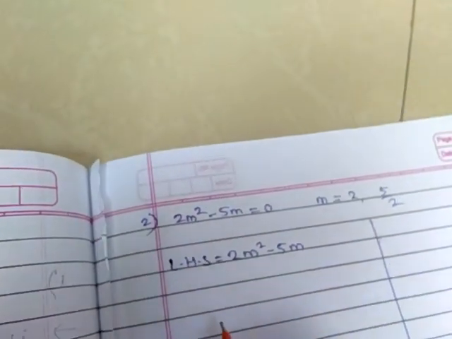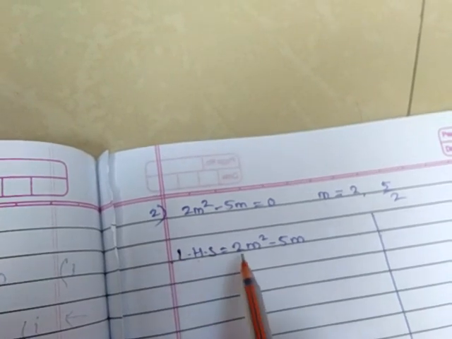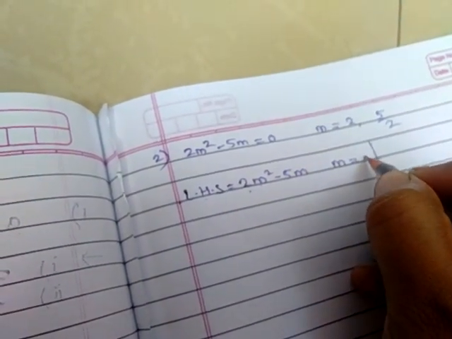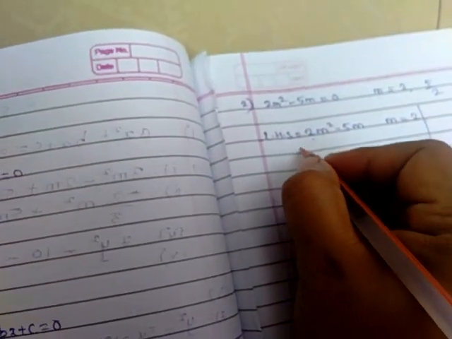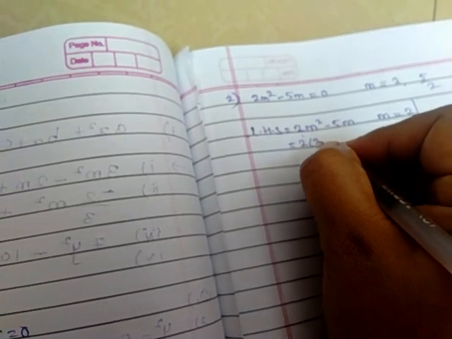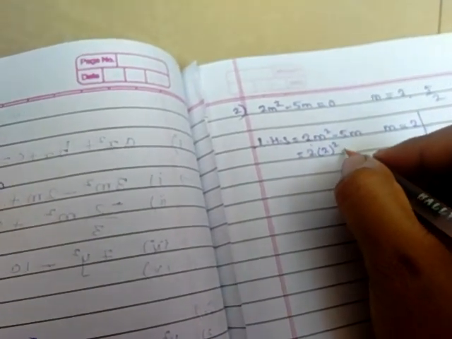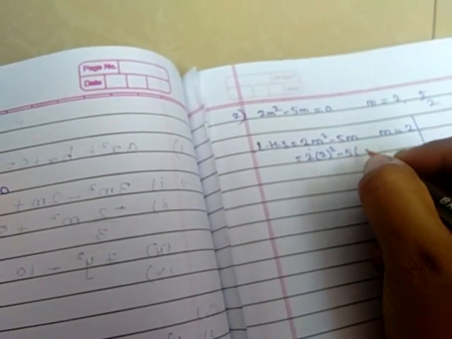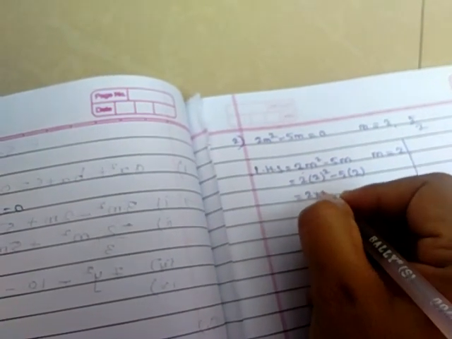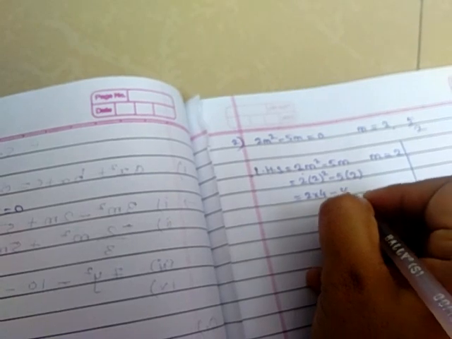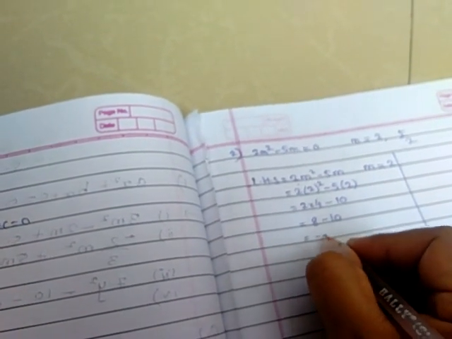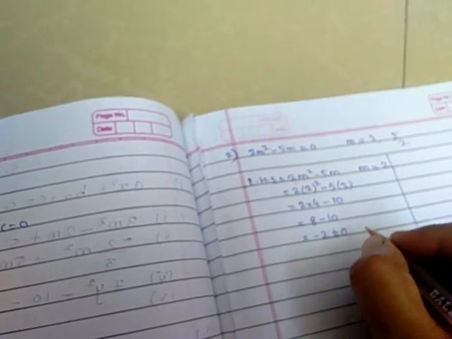Now we write LHS equals 2m square minus 5m. We are taking the value of m as 2. Put 2 wherever there is m. 2 into 2 square minus 5 into 2. 2 into square of 2 is 4, minus 5 twos are 10. 8 minus 10, the answer is minus 2, not equal to 0.